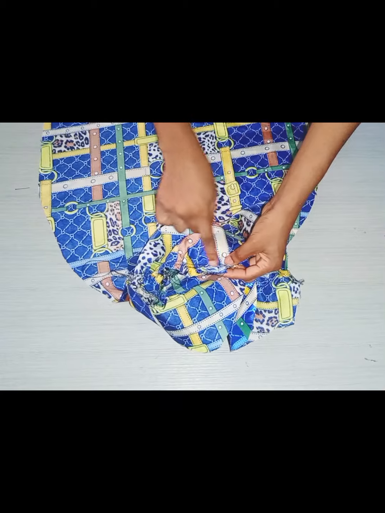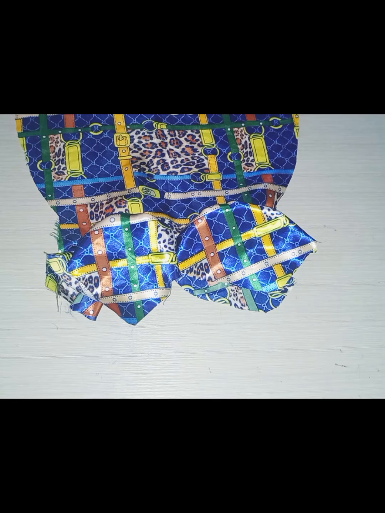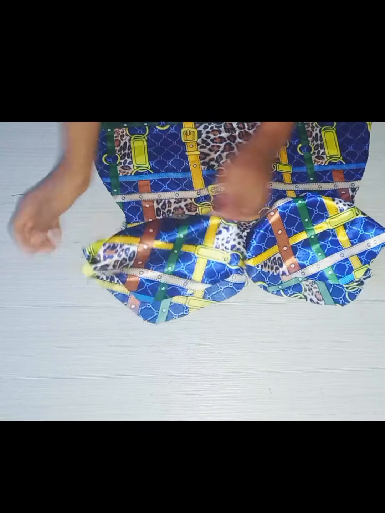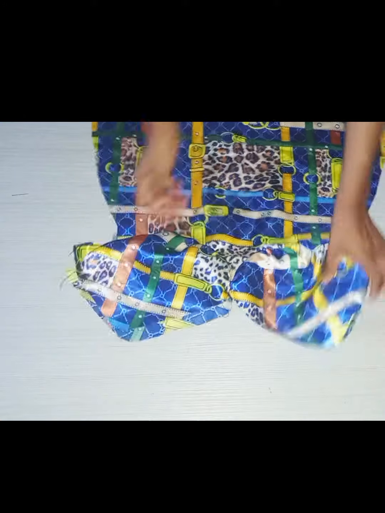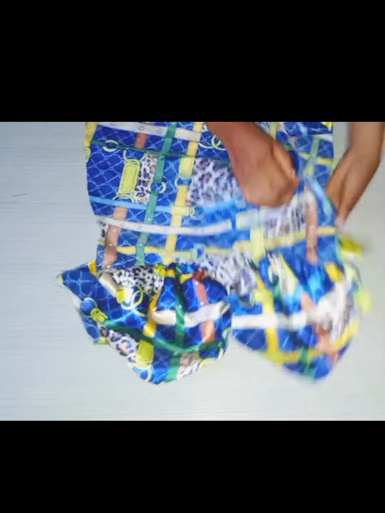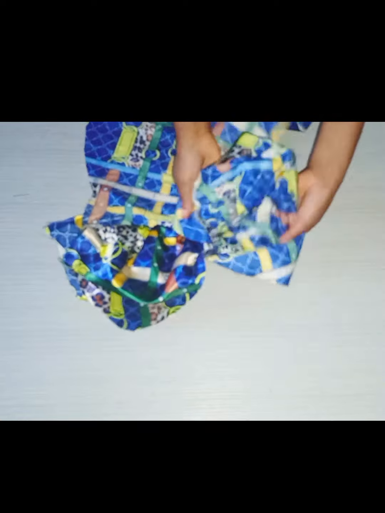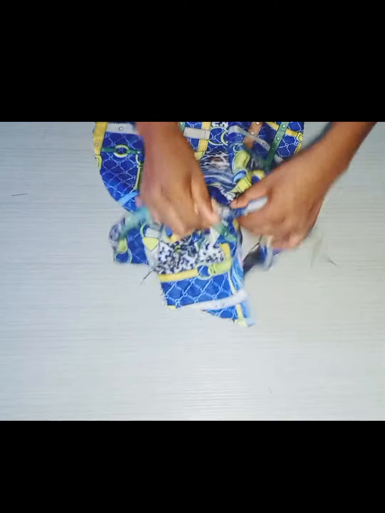Now I'm going to stitch this to the other part. So I've already done that for both sides of the cup, as you can see. This is how the inside looks like. You can see the stitch in between. I have the stitches neatly in between.